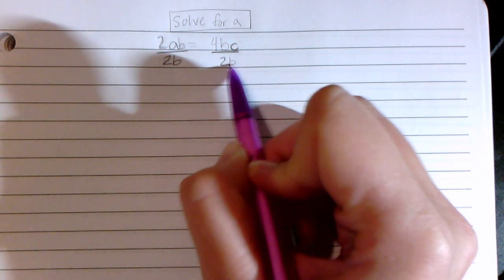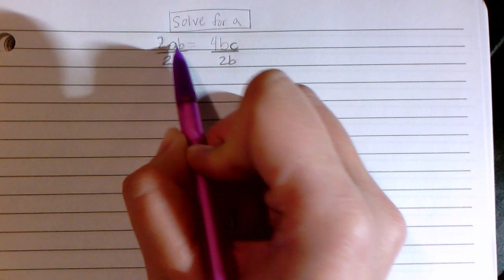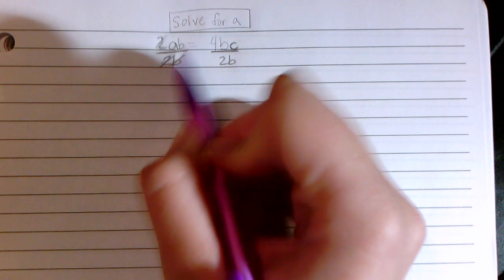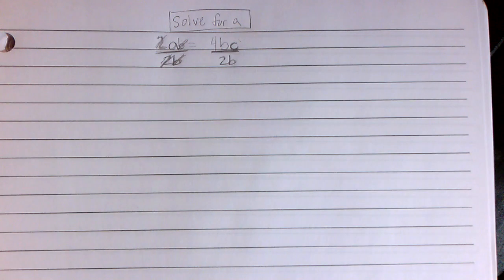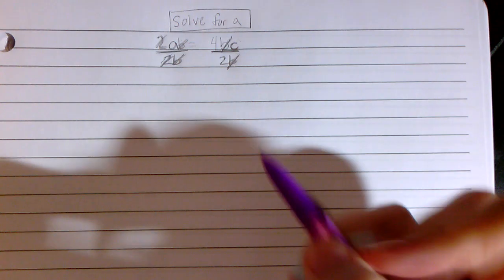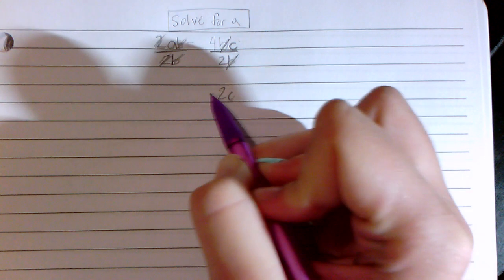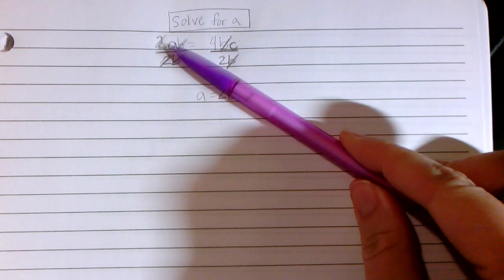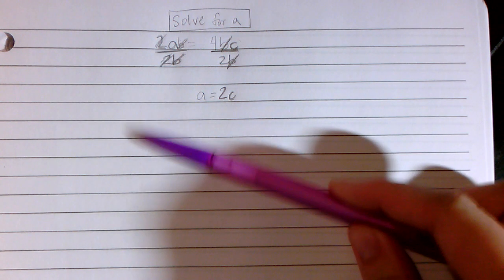Divided by 2B, right? Because A times 2 gets canceled when it's divided by 2, and A times B gets canceled when it's divided by B. So this 2 cancels with that 2. This B cancels with that B. So you can do that because you can pull them both out at the same time. And then over here, this B cancels with this B, and 4 divided by 2 is just 2. So really what you're left with is 2C equals A. I just wanted to show you that because that's less work than having to do divided by 2 and then divided by B.